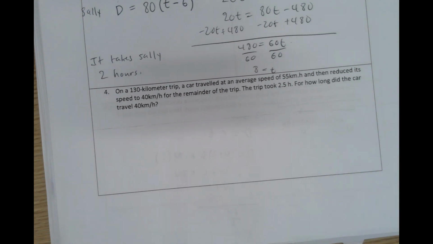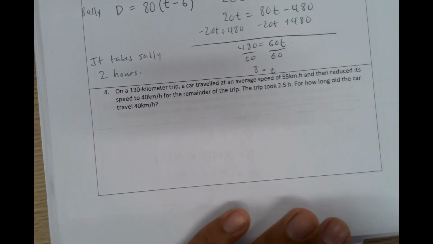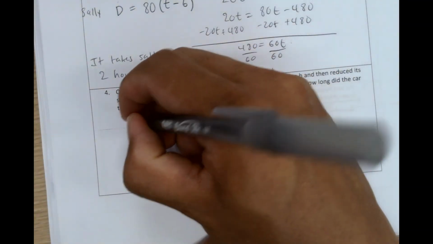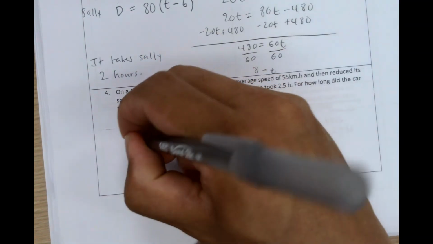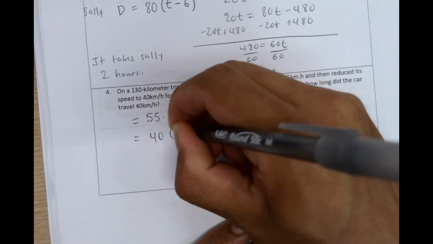So for this one, you could see that they traveled 130 kilometers, and then you would add the distances together here, because a certain amount of time they traveled at 55, and another certain amount of time they traveled at 40 kilometers per hour. So one of the formulas is 55 times t. The other is 40 times 2.5 minus t.